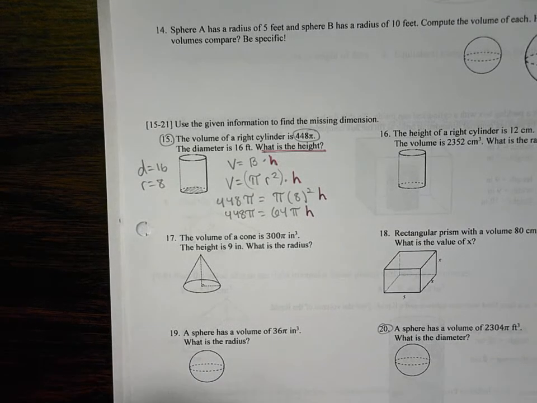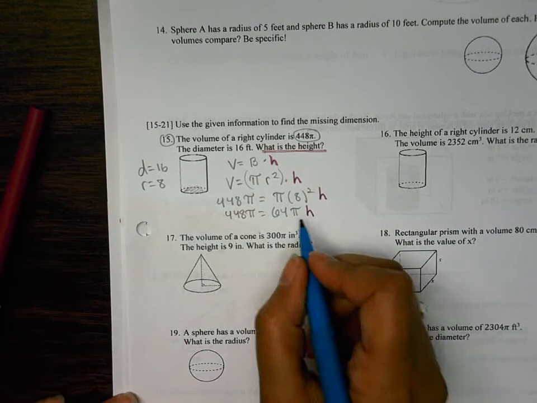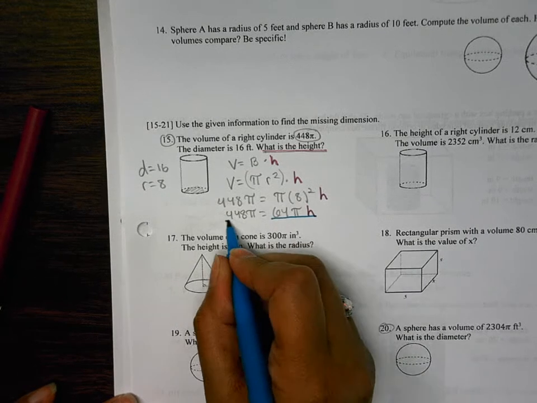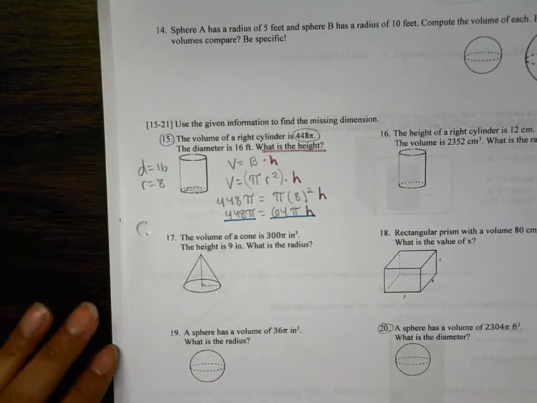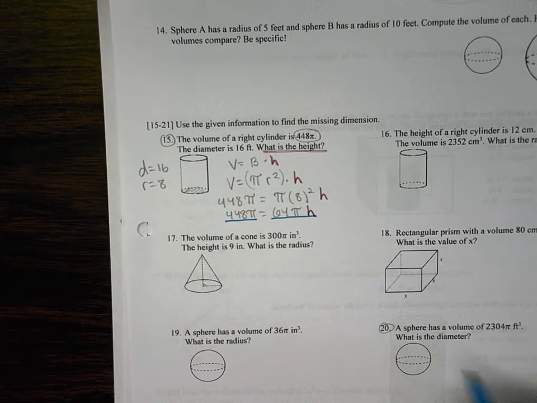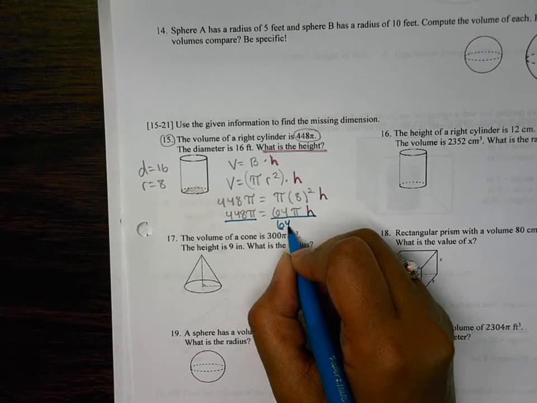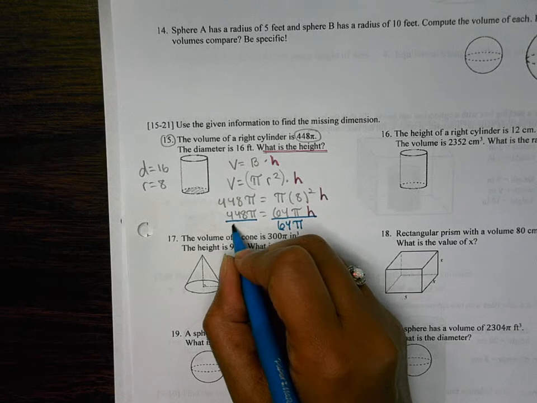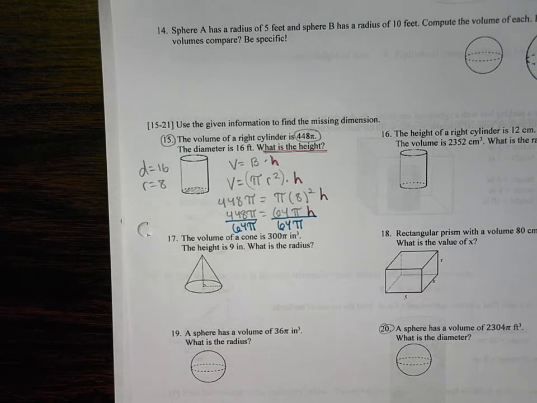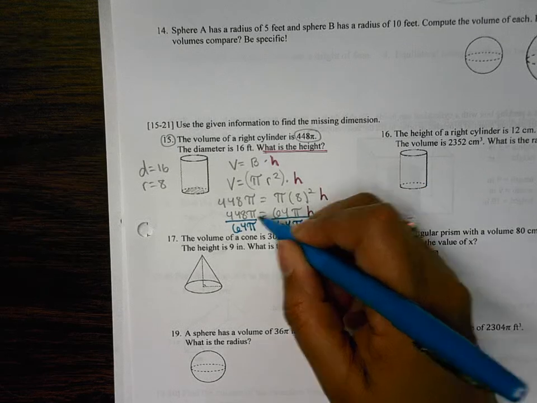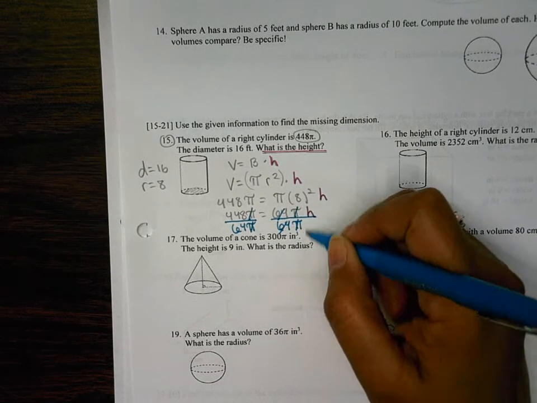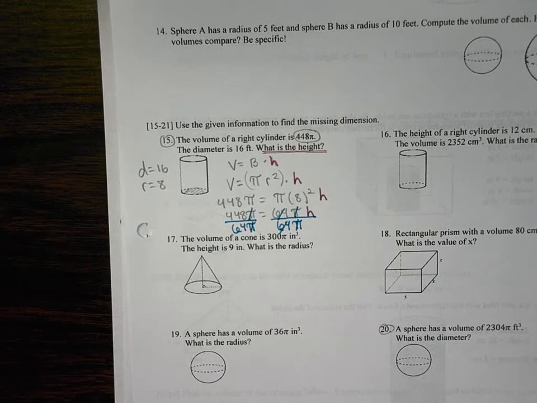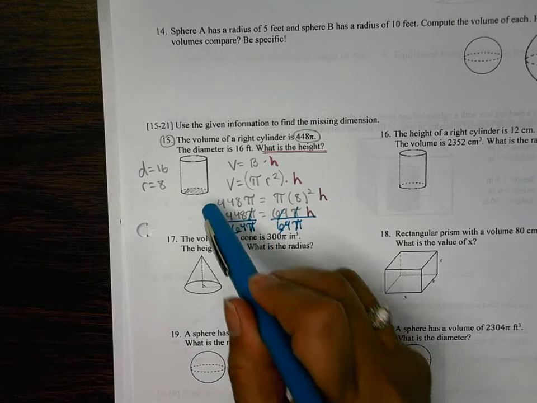What is the height? If I'm trying to solve for h, get h by itself, what should I divide both sides by? 64. Thank you. What else could I divide by at the same time? 64 pi. Now, do you see why I didn't plug in pi and make a decimal? Because what happens to pi's on both sides? The pi's cancel out. The 64 does as well, but a bonus, the pi cancels out everywhere.